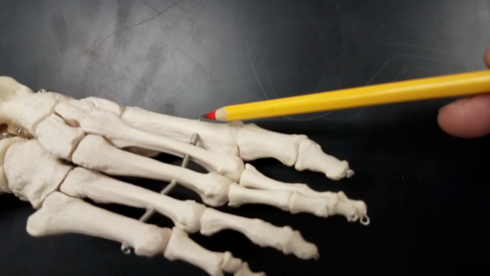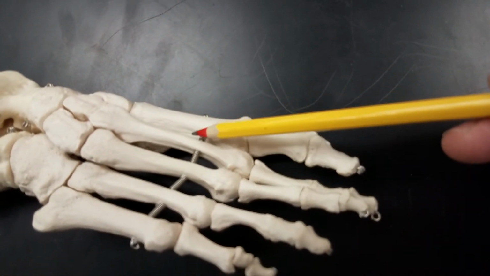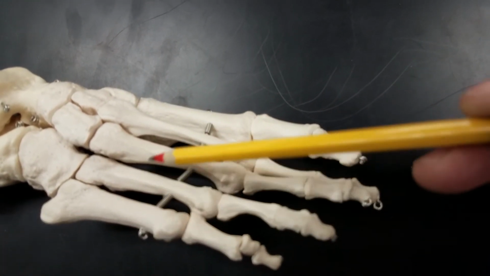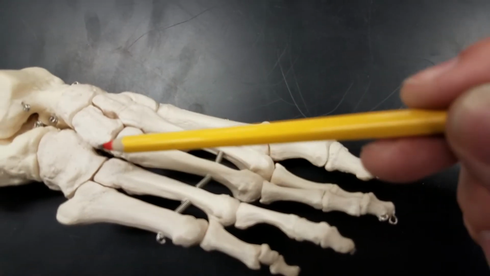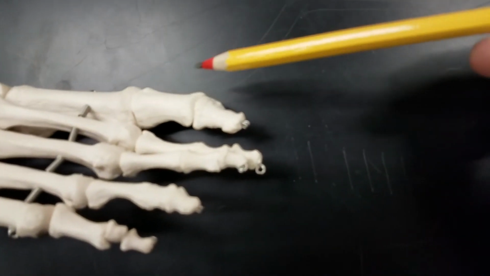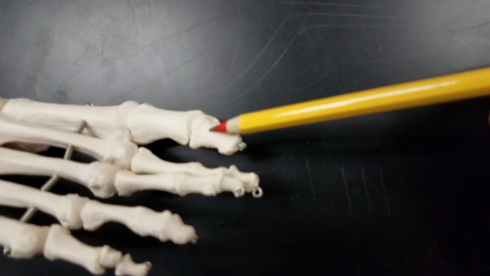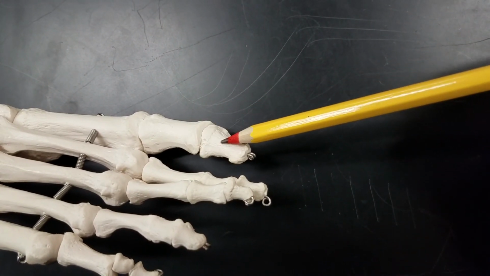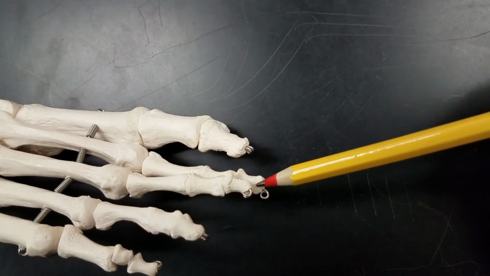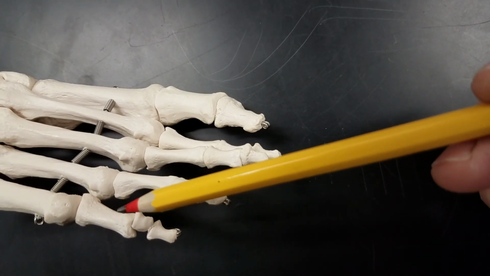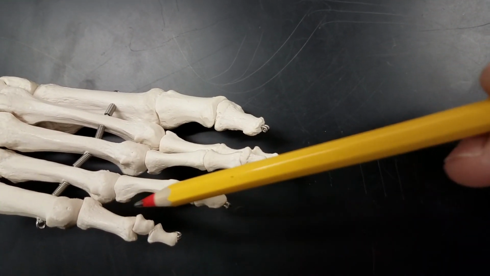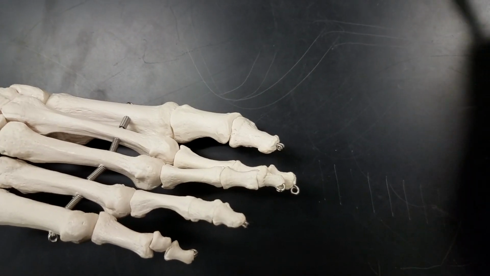Now, the bones that make up the top of the foot are the metatarsals. We have 5 metatarsals, articulating with the tarsals. And then the toes are formed by the phalanges: 2 phalanges in the big toe, 3 phalanges in each of the smaller toes. Even the pinky toe, the little toe, has 3 phalanges: proximal, middle, and distal phalange.